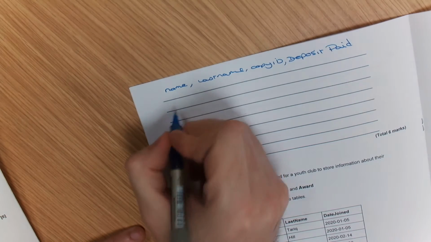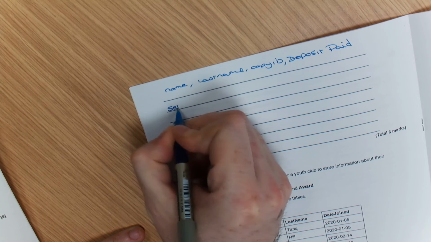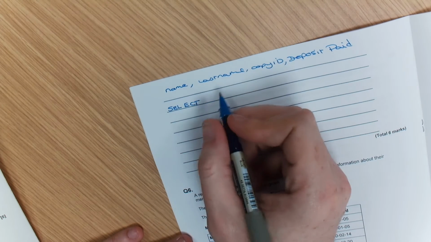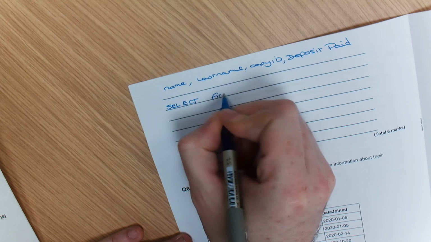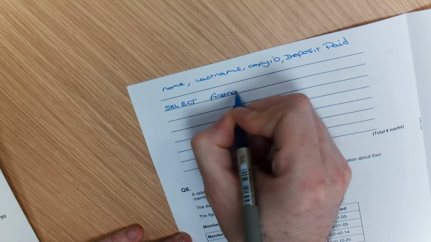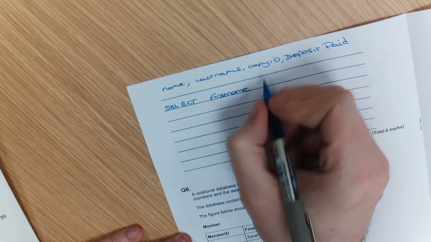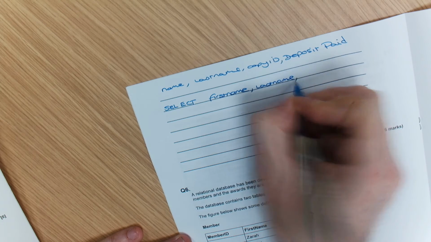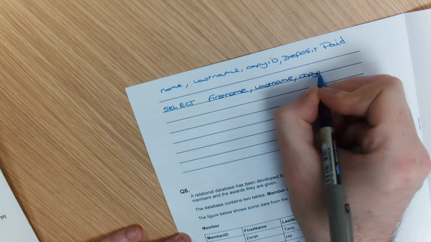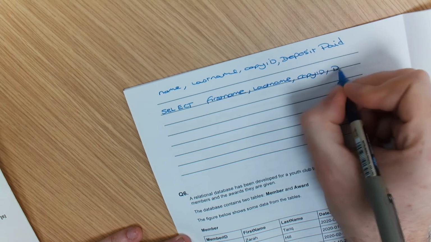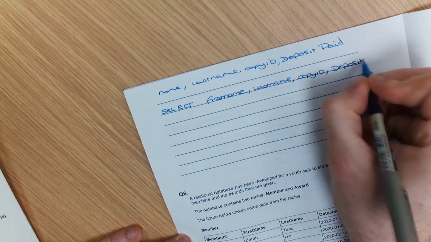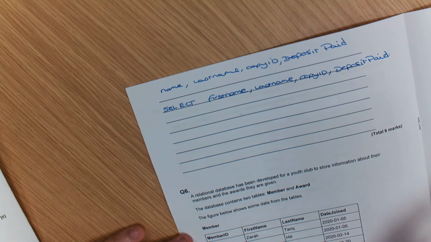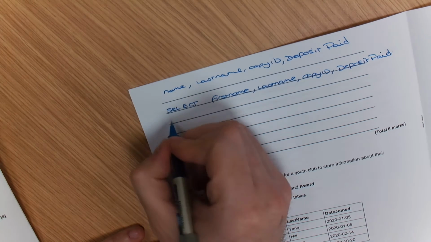So we're going to select, and we're going to need their first name, last name, copy ID, and deposit paid. Got me? Right, from which tables?